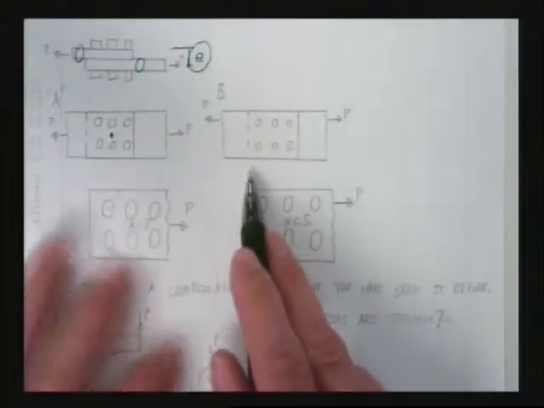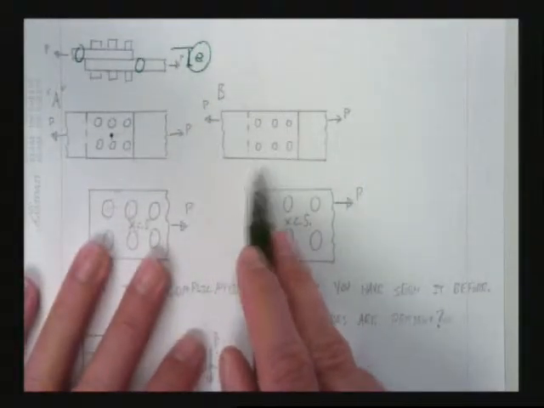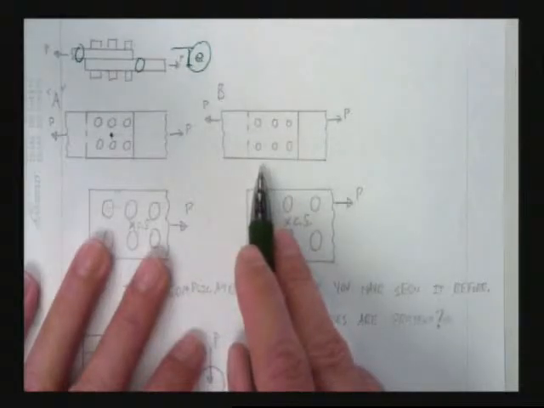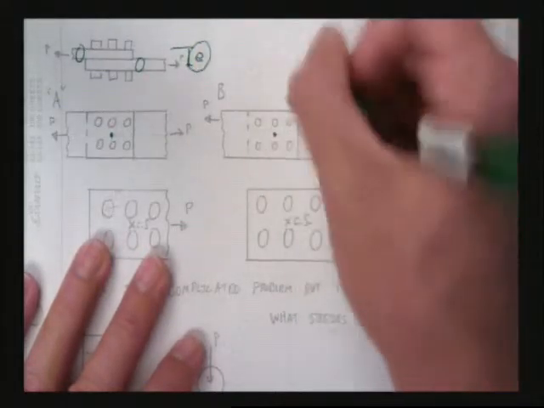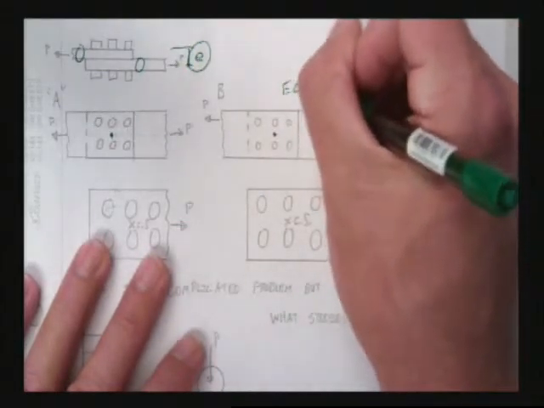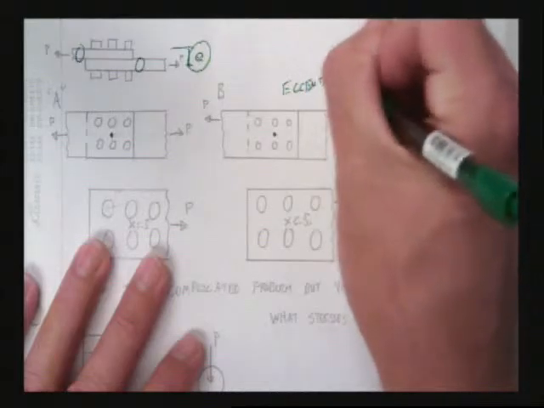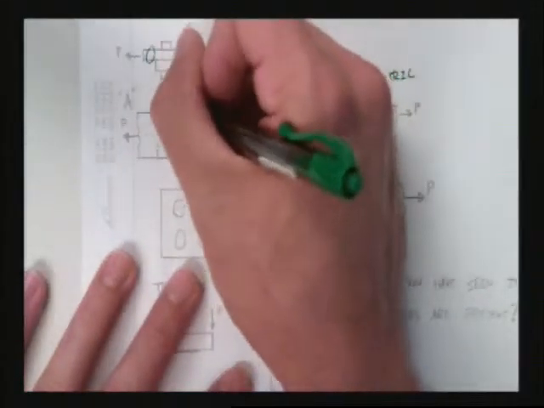Now let's talk about this type of connection. Is this an eccentric connection? What do you think? What's the definition? Does the load go through the center of stiffness? Does it? No, it does not. This is eccentric. And this is what we would call a concentric.